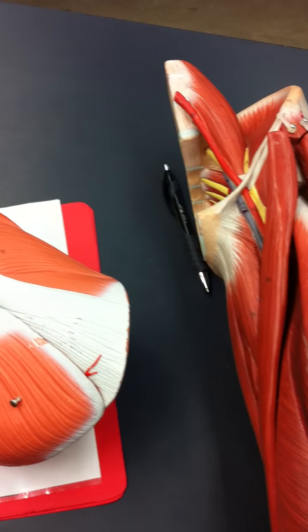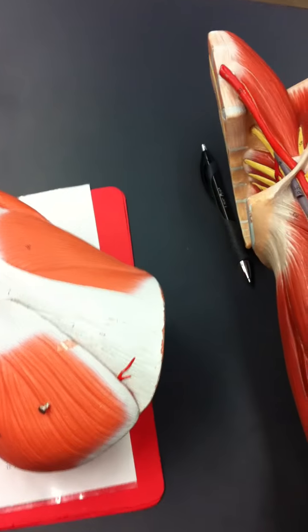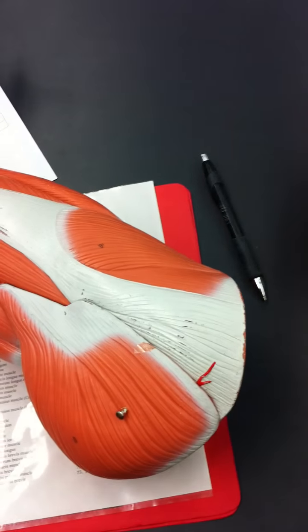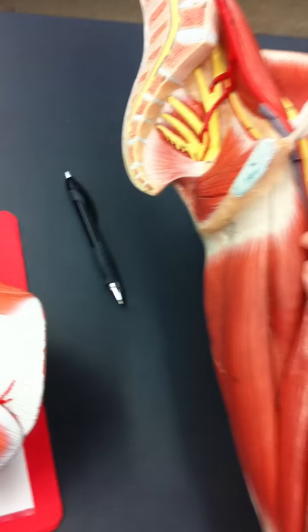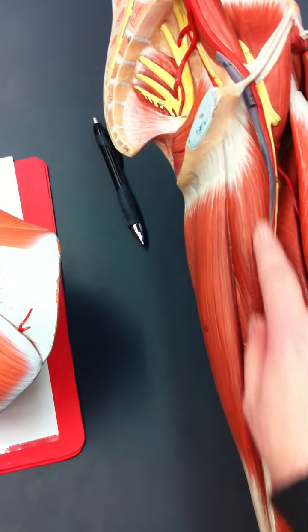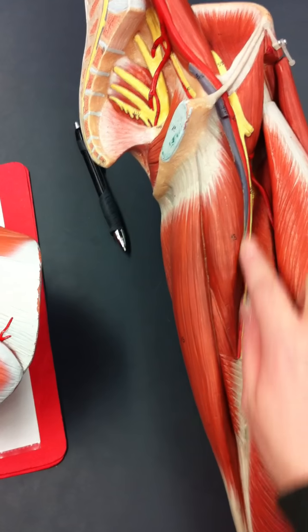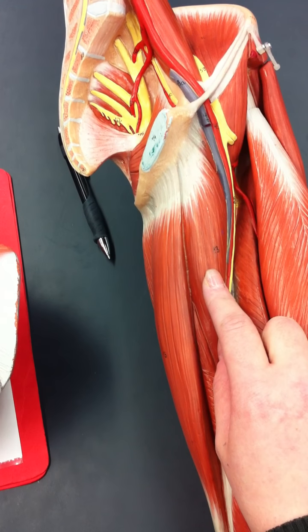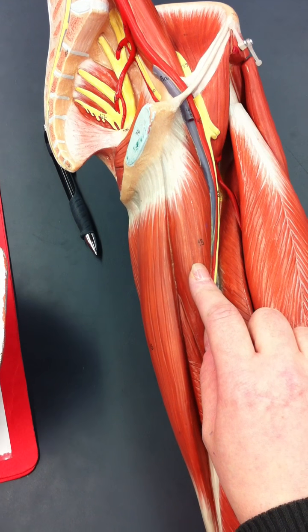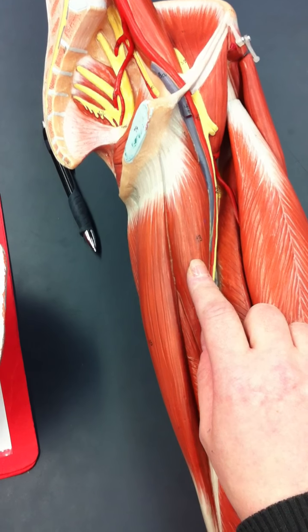Next is number 13, which is the adductor longus. Number 13 is right here. We have to move the sartorius to really see it. The origin is the body of the pubic bone. The insertion is the middle third of the linea aspera, and the action is the adduction and flexion of the thigh.